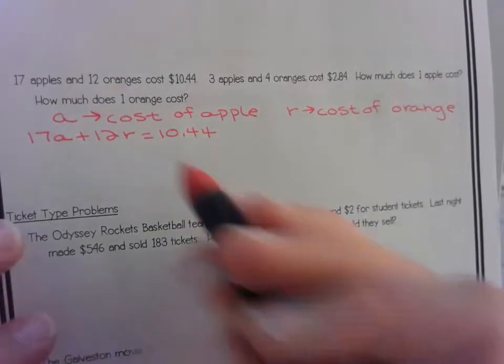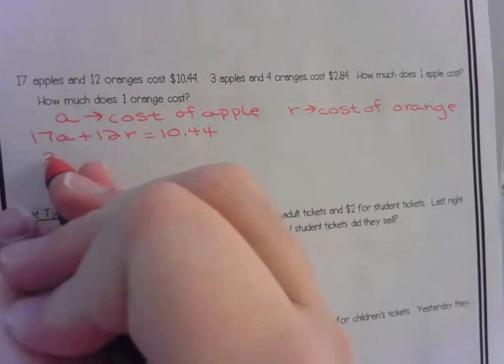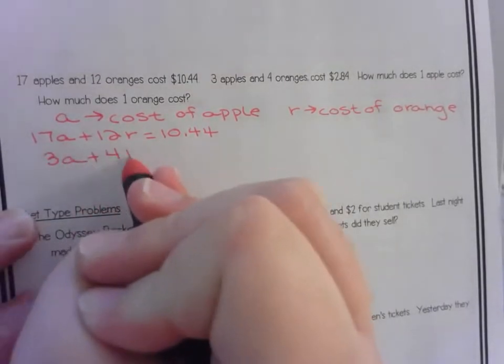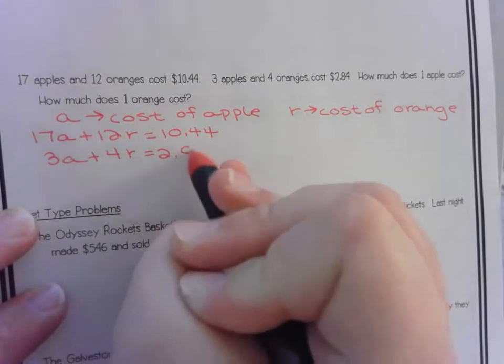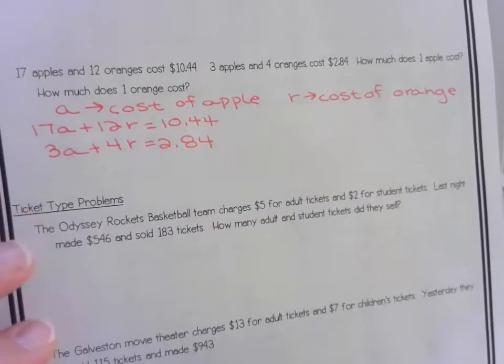My other equation will look like what? 3 apples and 4 oranges cost $2.84. So my second equation is 3A plus 4R equals 2.84.